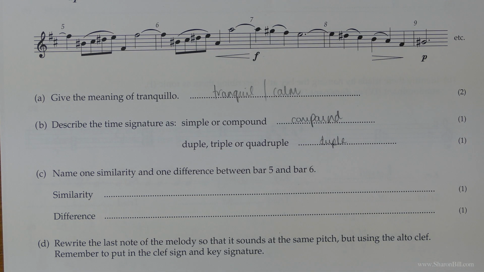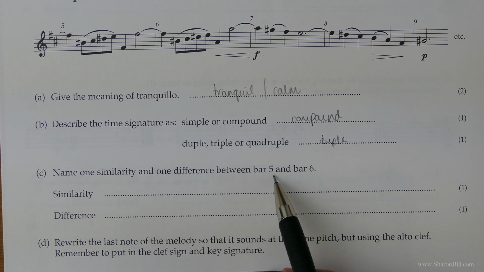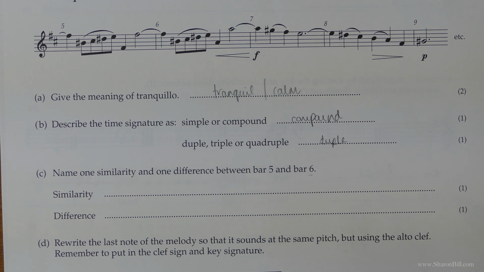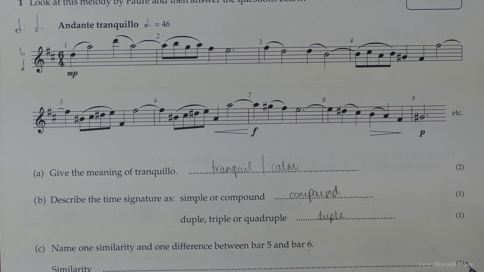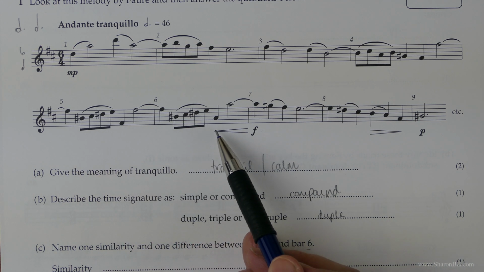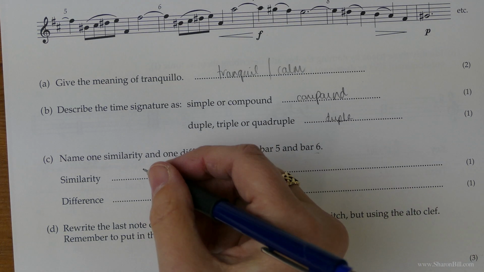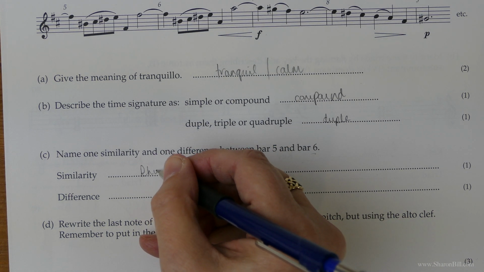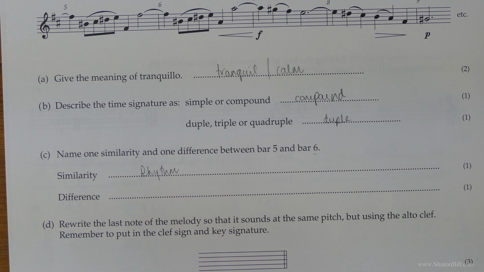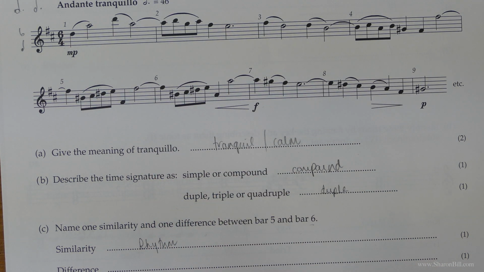Now we're asked to look at the music and then give one similarity and one difference between bars 5 and 6. And usually it's pretty easy to see straight away. And so the first similarity that we can see is that the rhythm is exactly the same. That's usually the case, but best to check. Also, I guess you could say the articulation is the same.